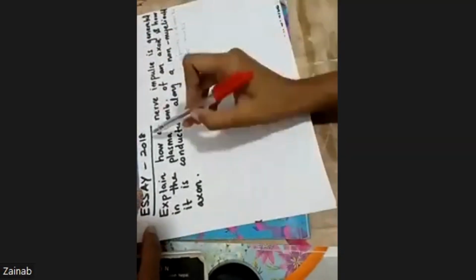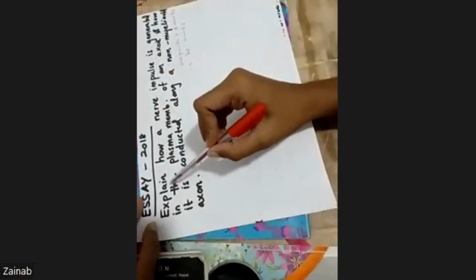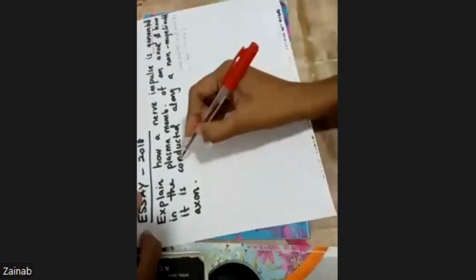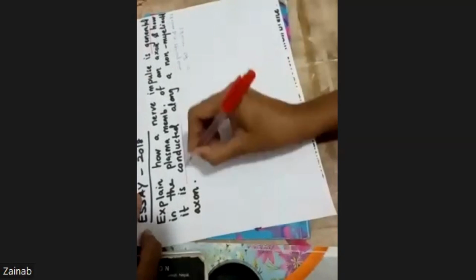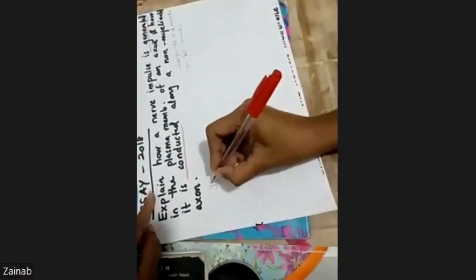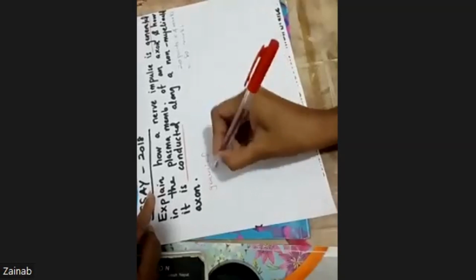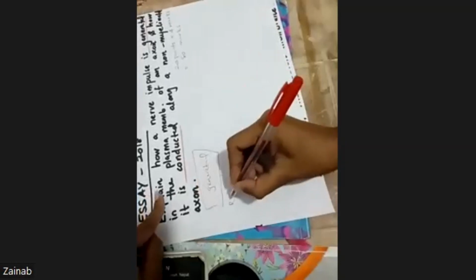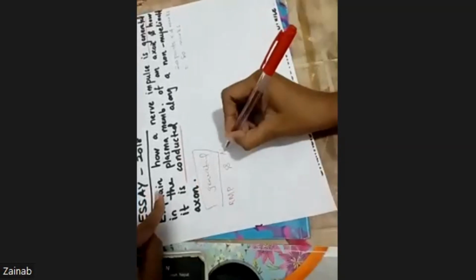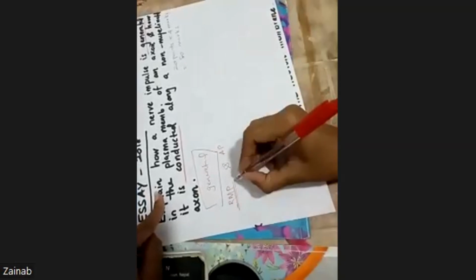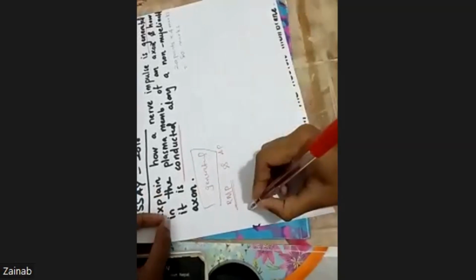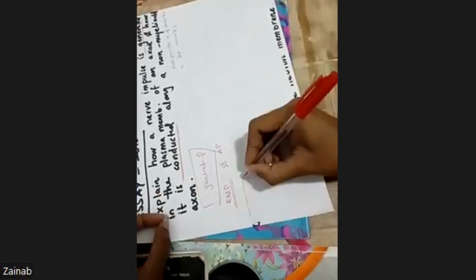And you have essay questions also. In 2018, they asked, explain how a nerve impulse is generated. You have two questions in this: how it is generated and how it is conducted. To write how it's generated, you need to write the resting membrane potential and the action potential. How will the neuron membrane be?